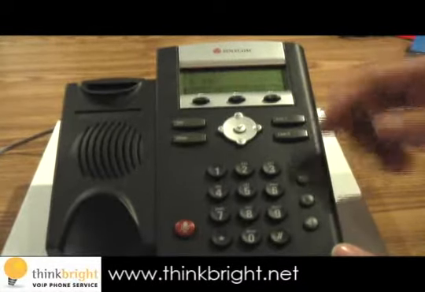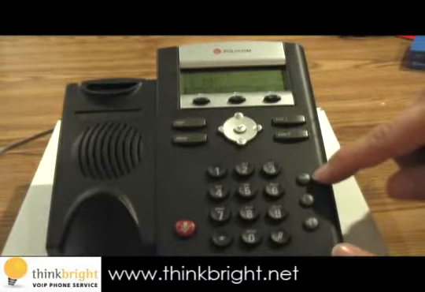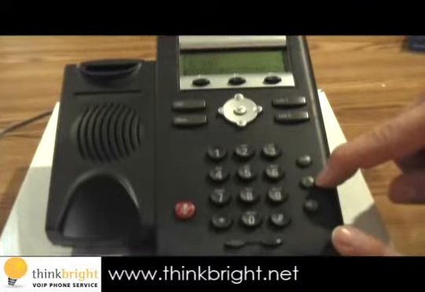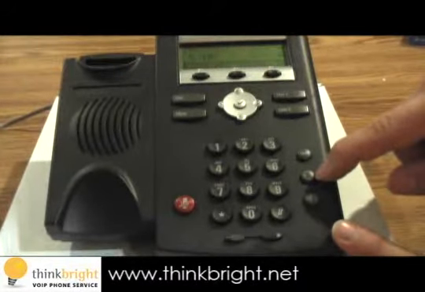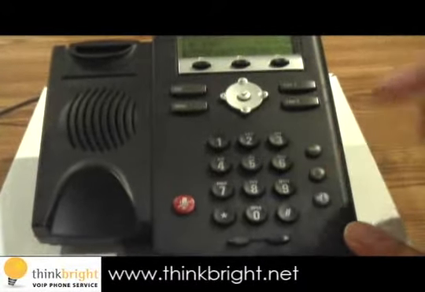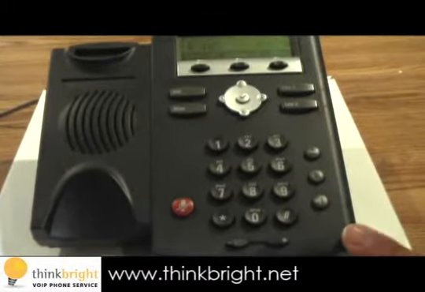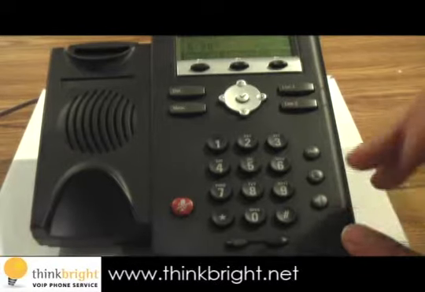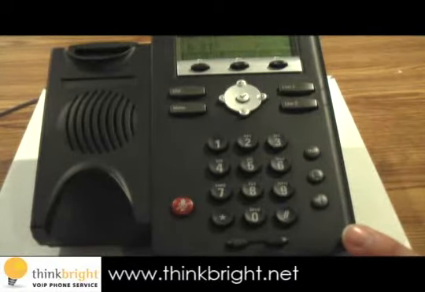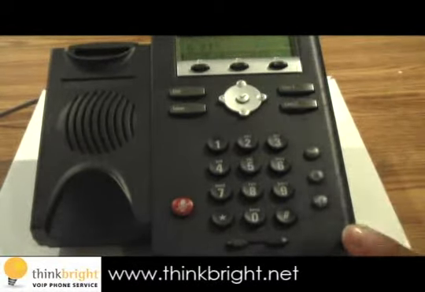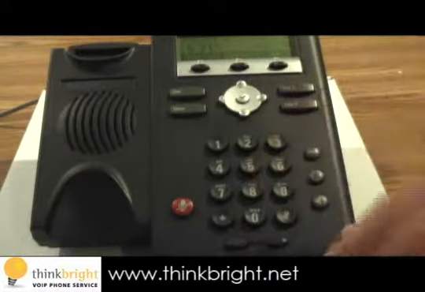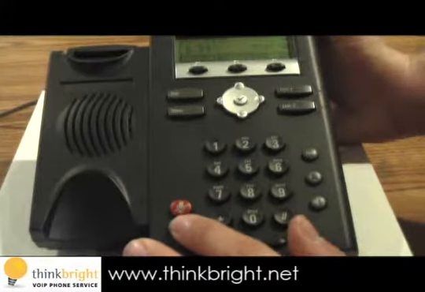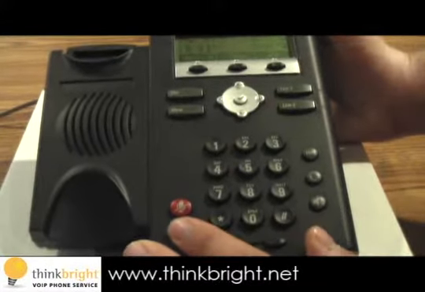You'll also notice that there's a hold button, so you could place your callers on hold. The button below that is a headset button. By pressing that, the call's audio would actually go to your headset, and then below that is the speakerphone button, and that means when it's pressed, you'll be on speakerphone, and all the audio would be produced through the speakerphone of the phone. To the left of that, you'll also notice there's a mute button in red. Pressing this will mute your call.